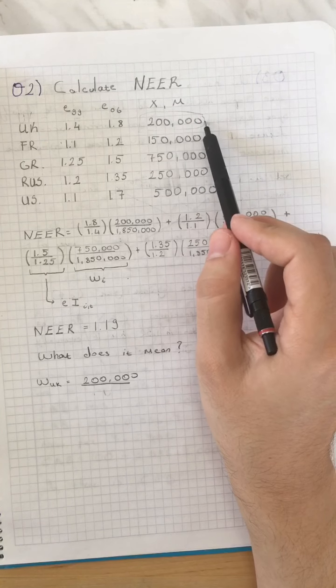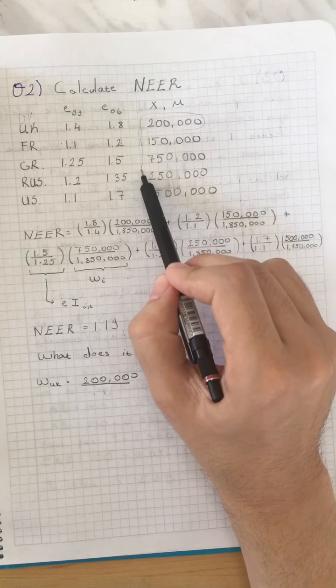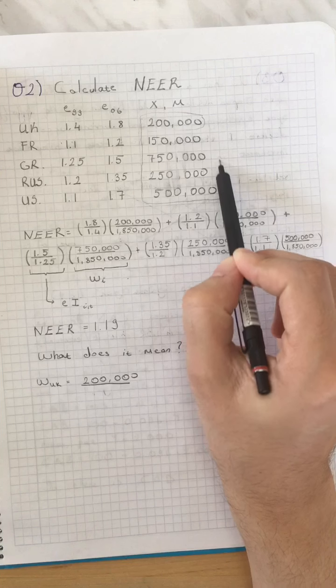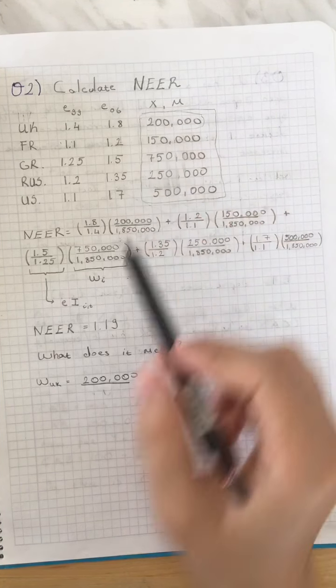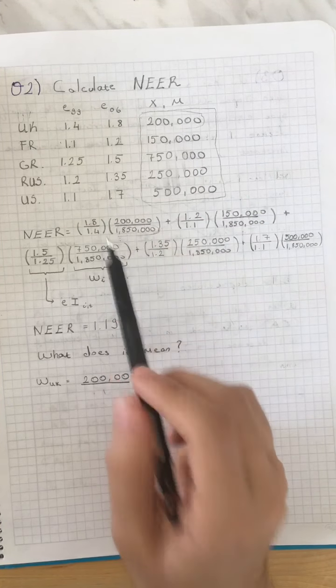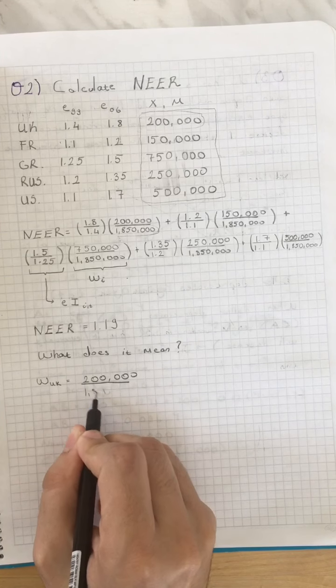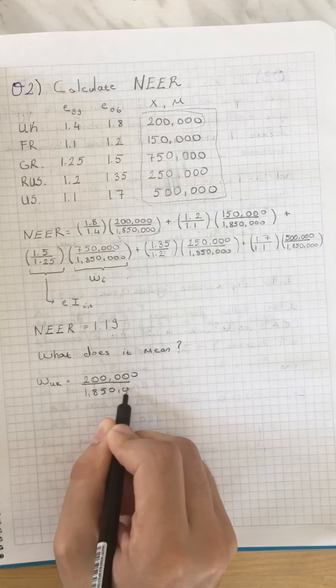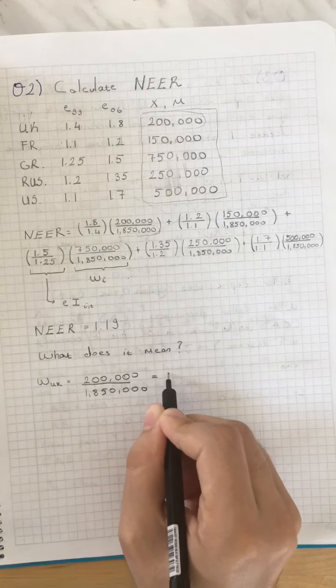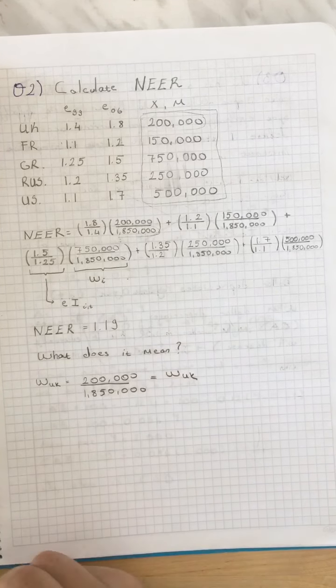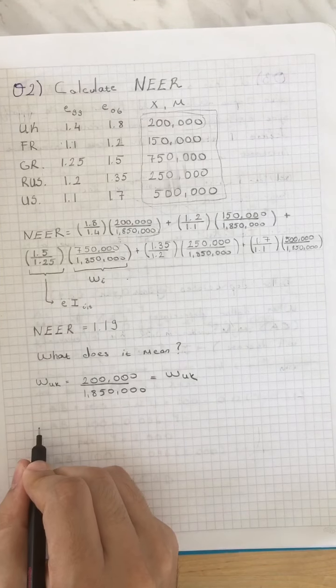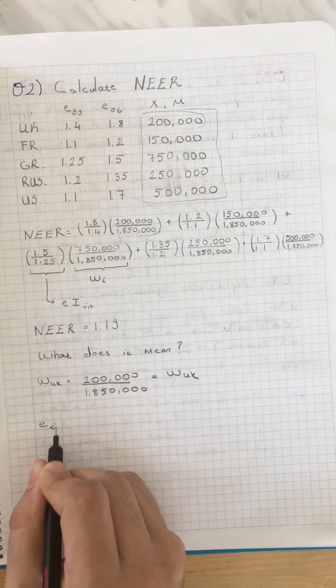To find it, we just sum all of our exports and imports with these countries, and it is this number we are seeing here. So we write it here, and this is the weight of the UK. And we have to find the exchange rate index.